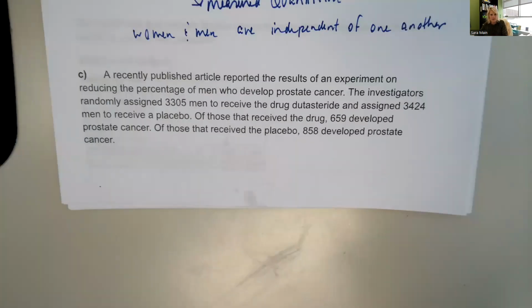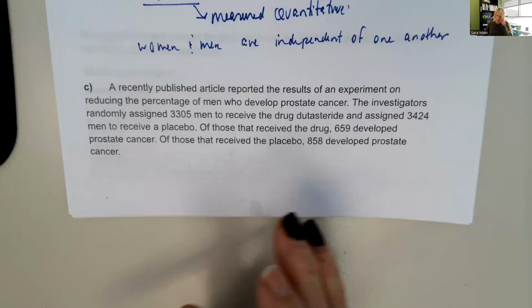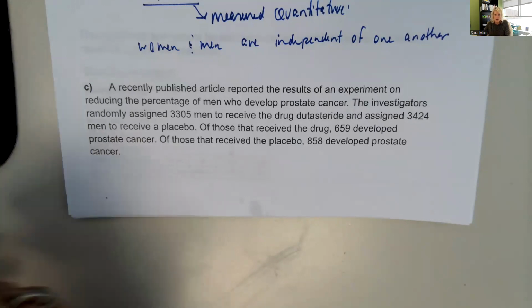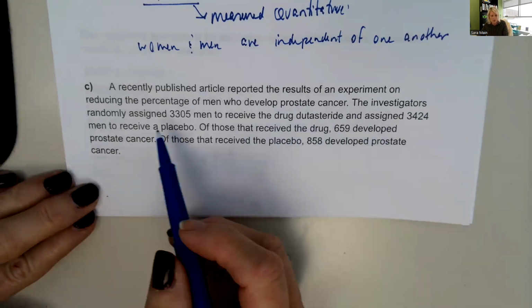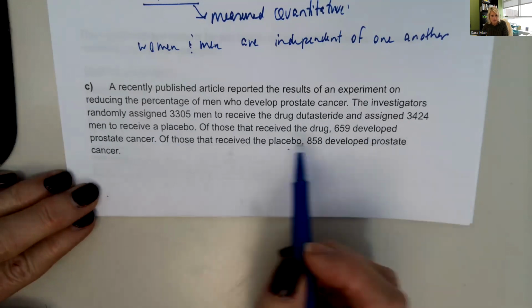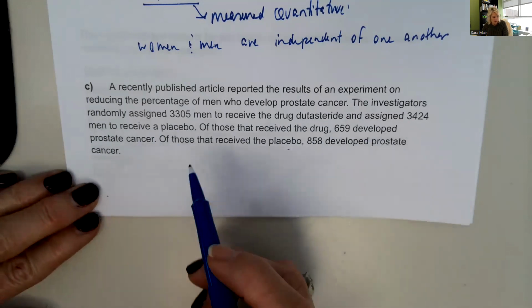Let's look at C. It says a recently published article reported the results of an experiment on reducing the percentage of men who develop prostate cancer. The investigators randomly assigned 3,305 men to receive the drug dutasteride and assigned 3,424 men to receive a placebo. Of those that received the drug, 659 developed prostate cancer. Of those that received the placebo, 858 developed prostate cancer.